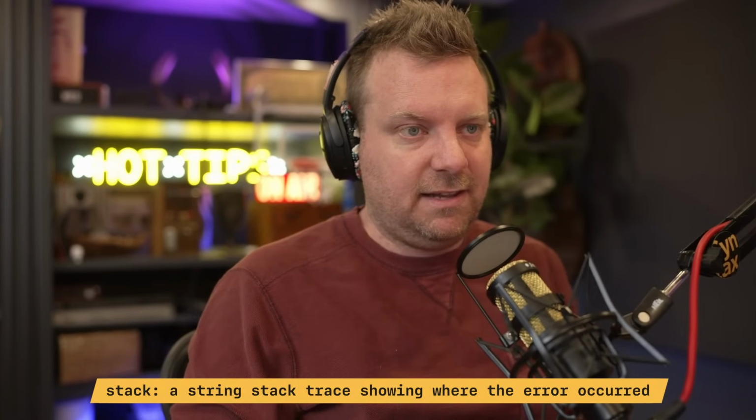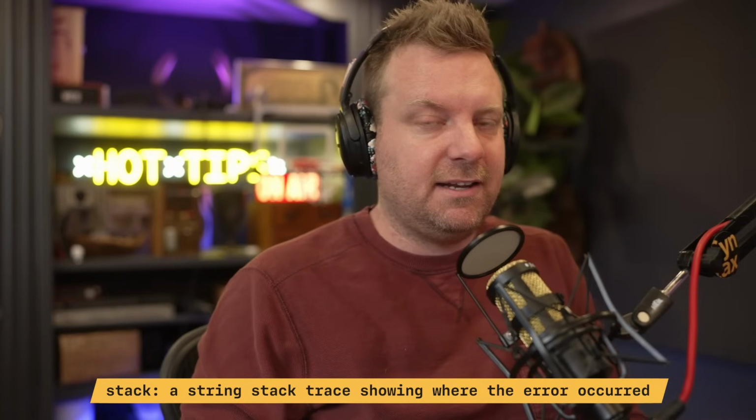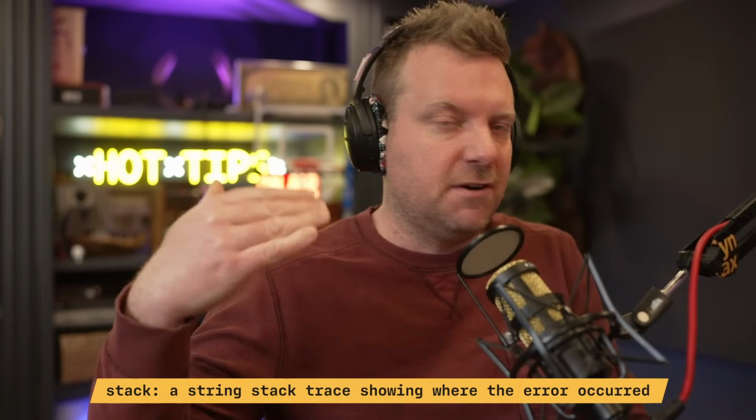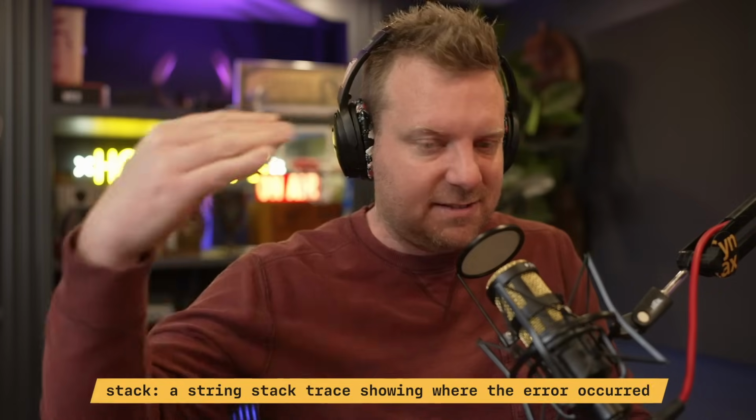And then there's the stack. Wes, do you want to explain what the stack is? Yeah, the stack is a stack trace leading up, sort of a treasure trail for where it went wrong, and it will show you essentially what function called what function, what called what function, and it will show you which files and line numbers they were actually thrown on.